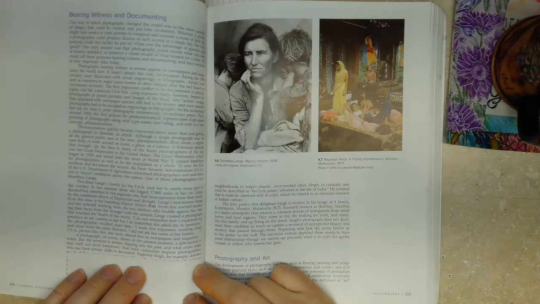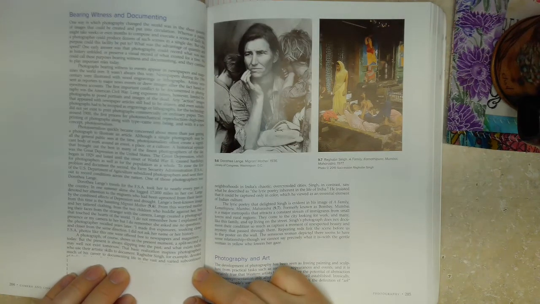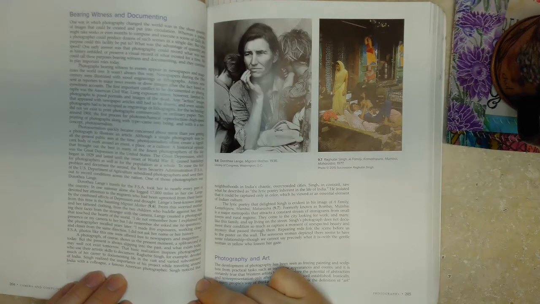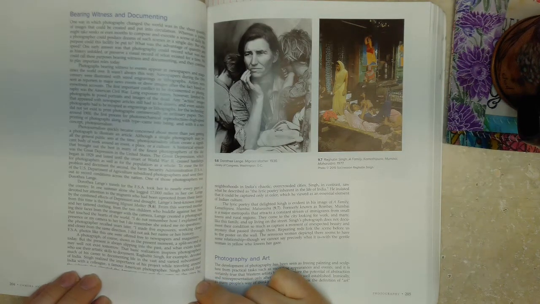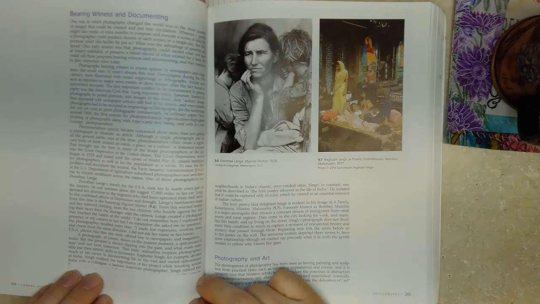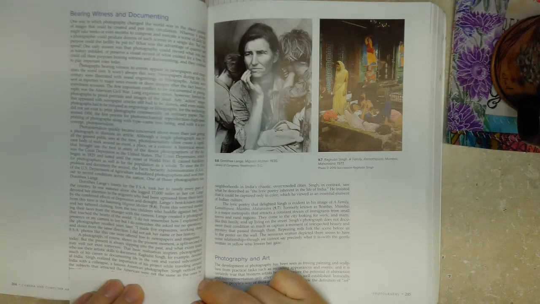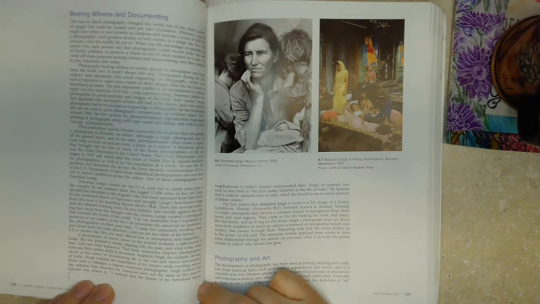Raghubir Singh, for example, devoted much of his career to documenting life in the vast and varied subcontinent of India. Singh realized the importance of his project while traveling around India with a colleague, a famous American photographer. Singh noticed that the subjects that attracted the American were not the same as ones he himself was drawn to.